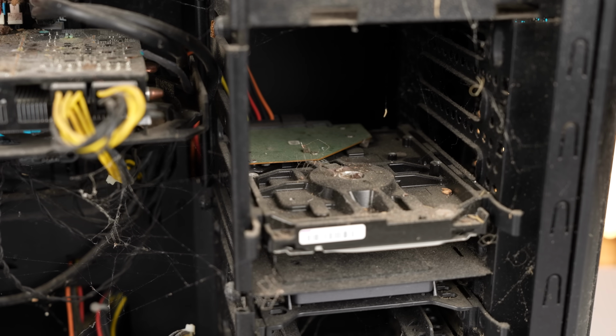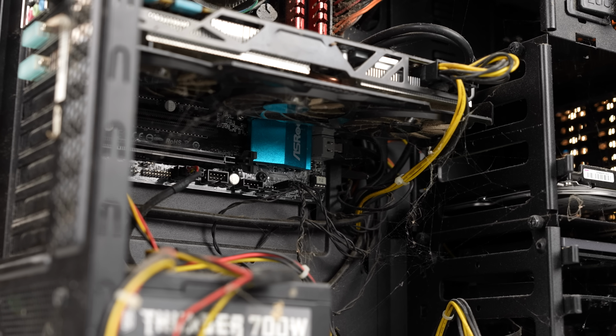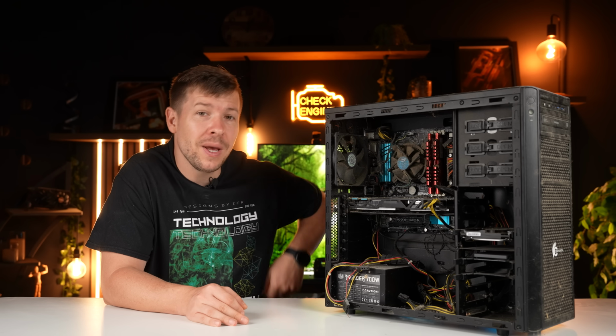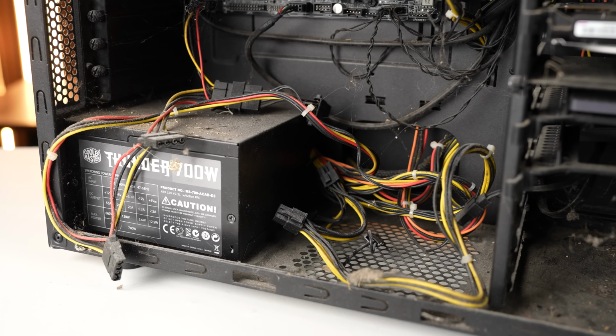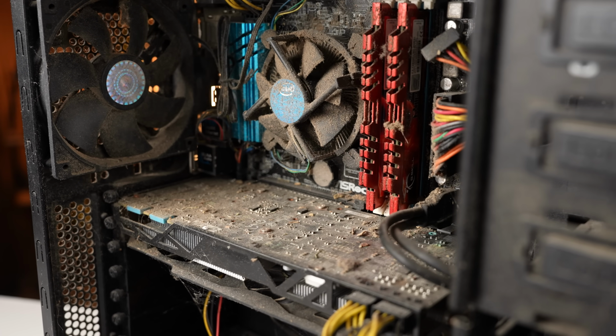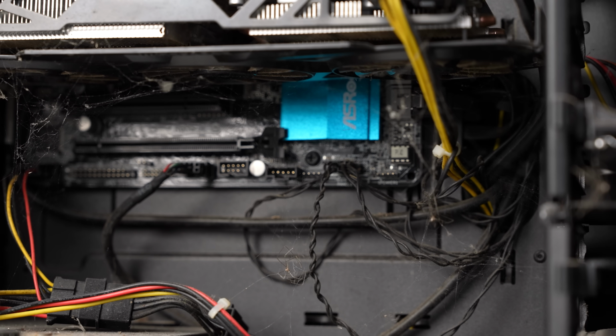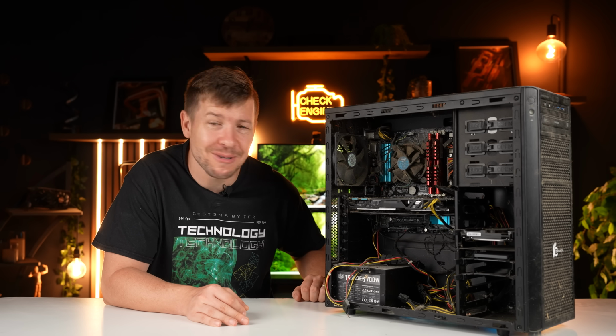We've got to clean it up. There are so many spiders, spider webs, there's so much dust throughout. This PC is really in need of a deep clean. I don't know any of the specs yet because they are completely covered with the dust, so once we get in deeper, I'll let you guys know. Let's see if we can fix it up and let's see what games it's capable of playing.